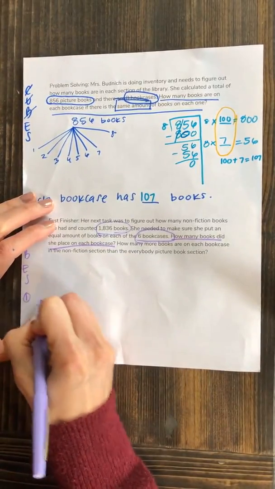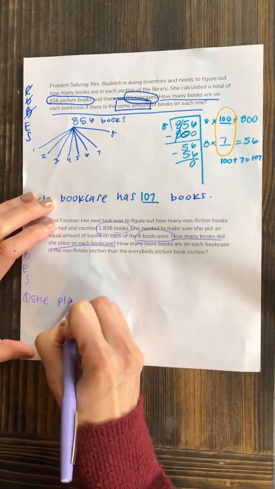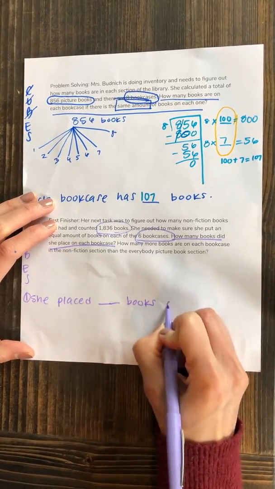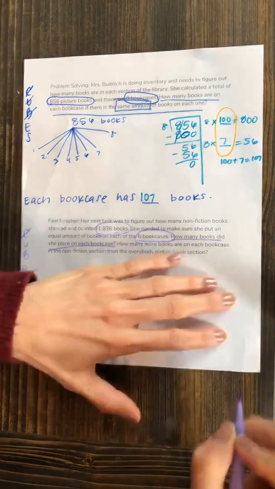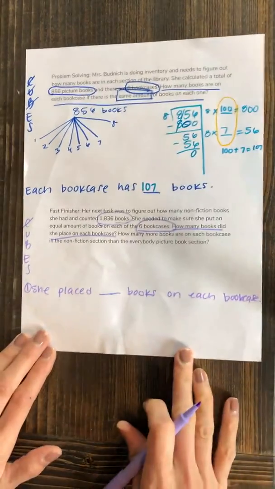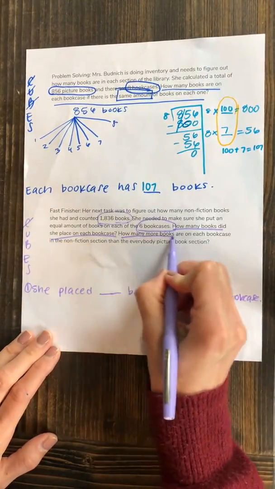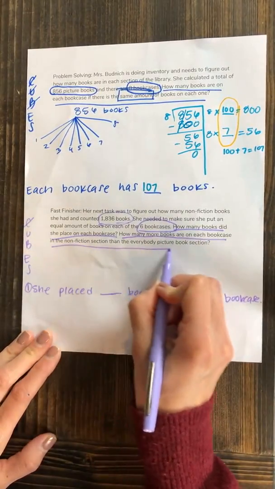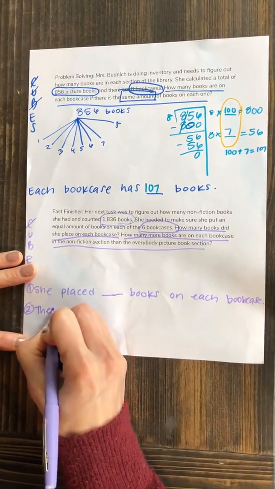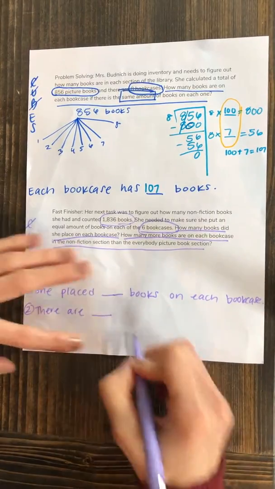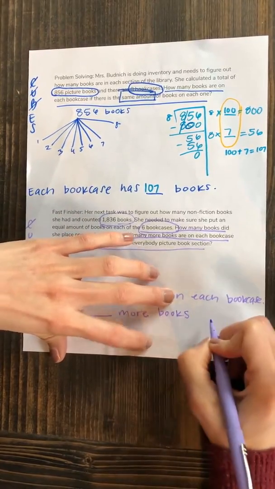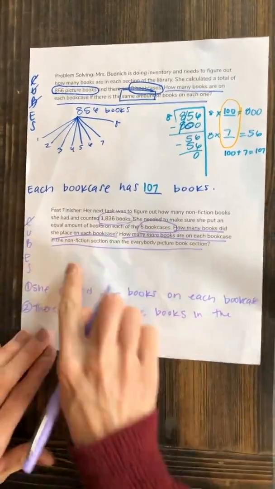So the first question we can answer is, she placed blank books on each bookcase. Okay. Second question is, how many more books are in each bookcase in the nonfiction section than the picture book section? So we could say there are blank more books in the nonfiction section.